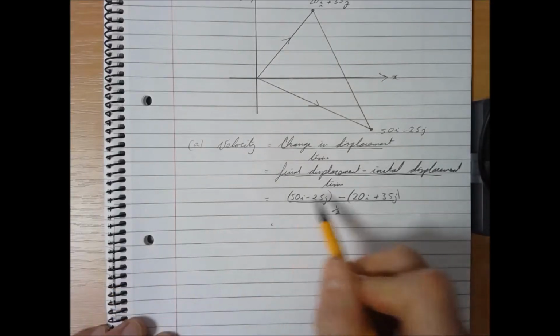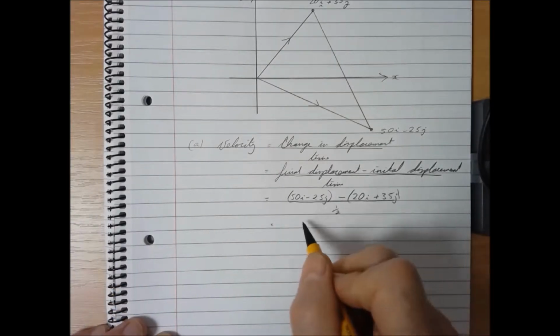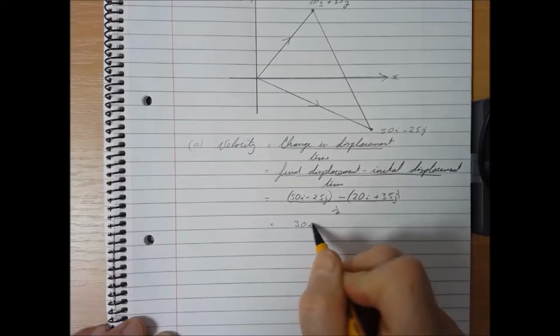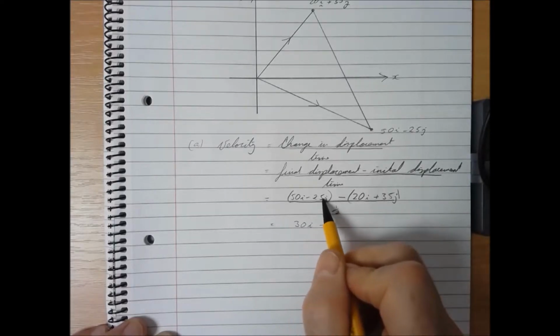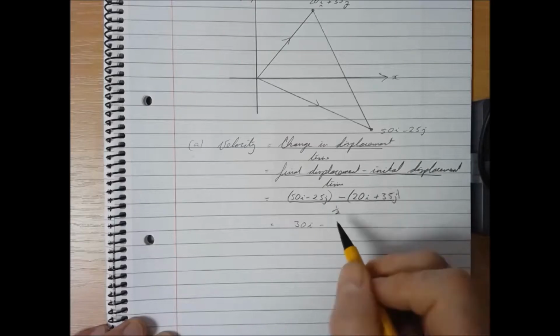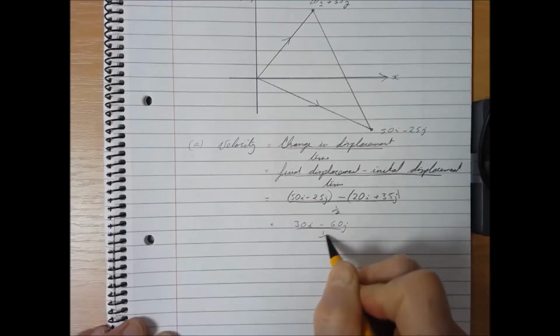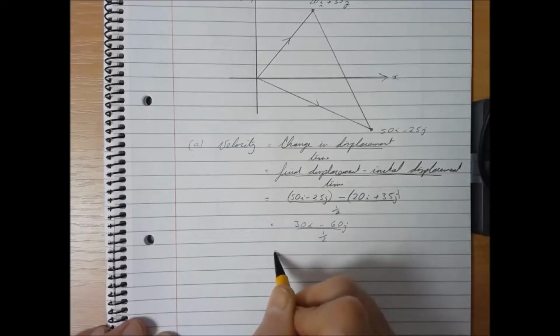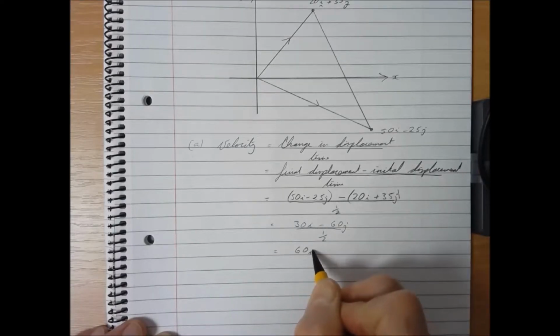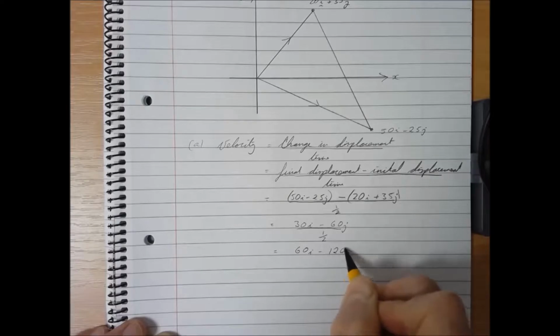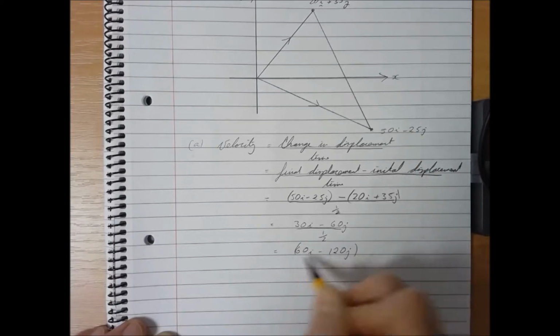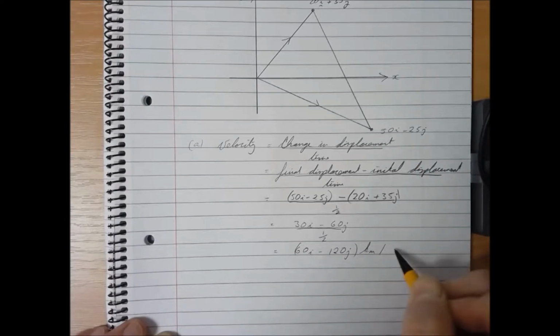So 50i minus 20i gets me 30i. I've got minus 25 minus 35, which is minus 60j, divided by 1/2, and multiply top and bottom by 2 to get 60i minus 120j kilometers per hour.